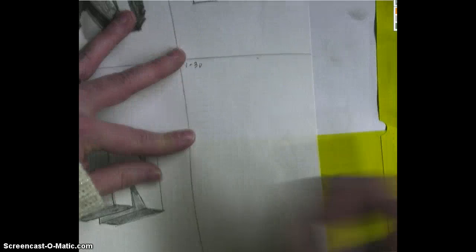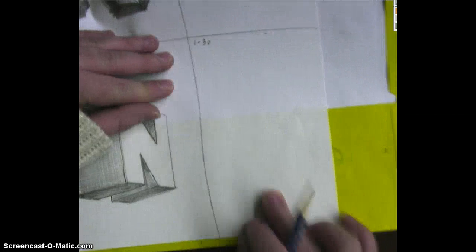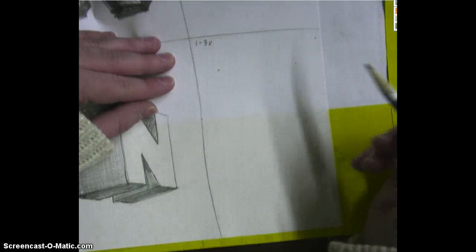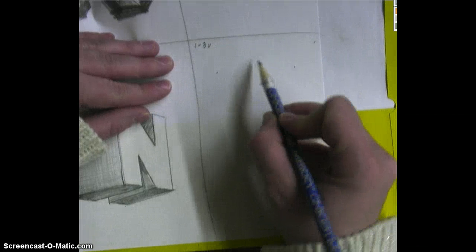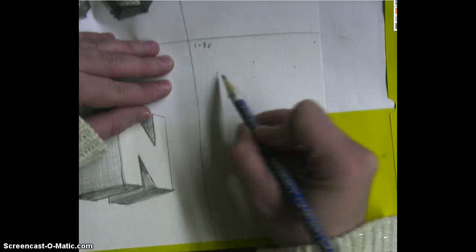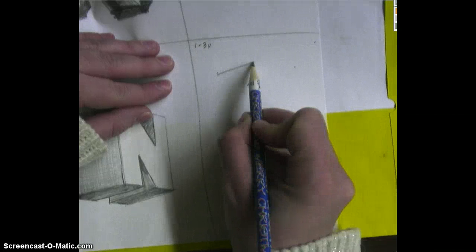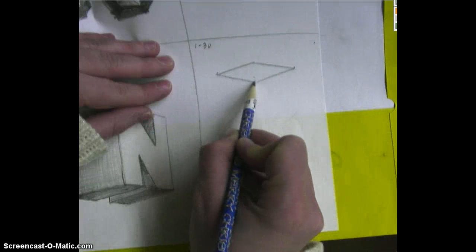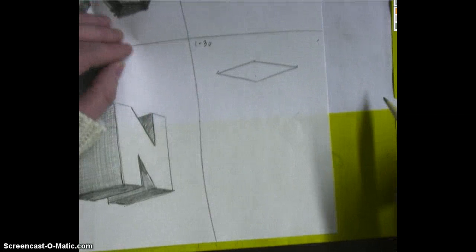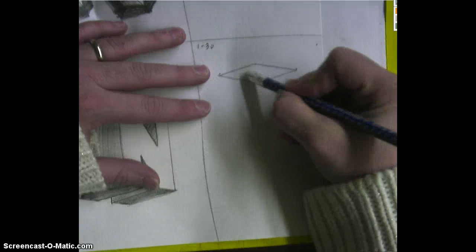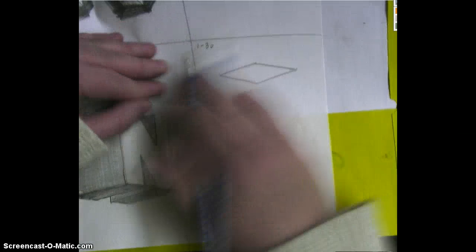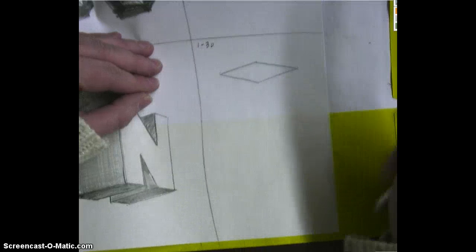And let's get started. We're going to start at the top today and work our way down. So what we're going to do is start with 2 dots, one on each side. Find the middle, go above and below. Connect each part until you have a foreshortened square, which should look basically like a squashed diamond. Foreshortening means it's coming towards you, it's tilting away from you.